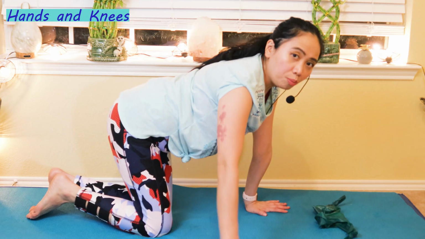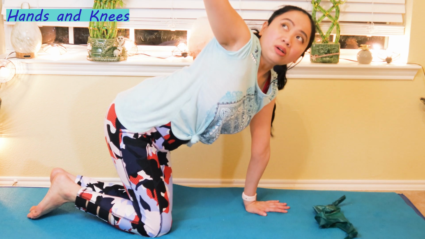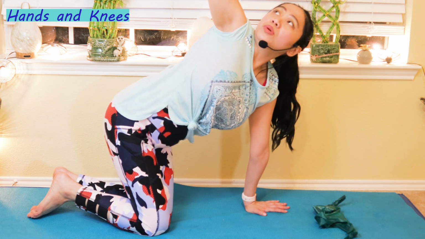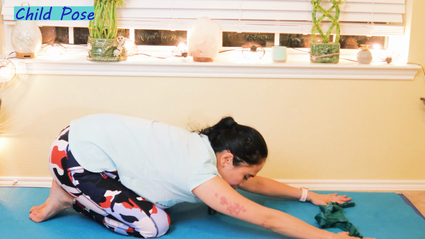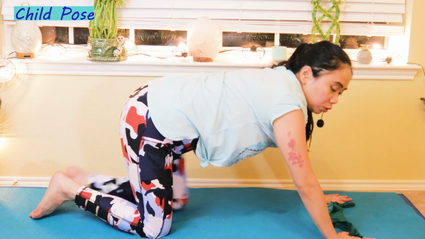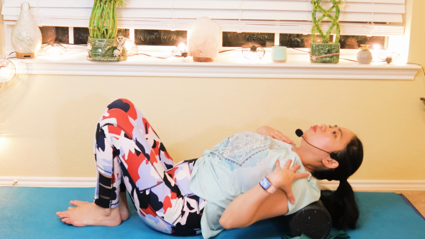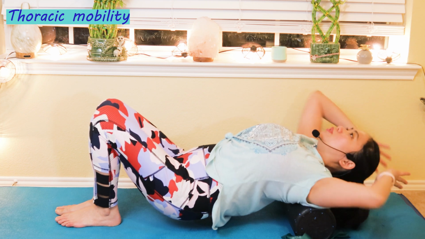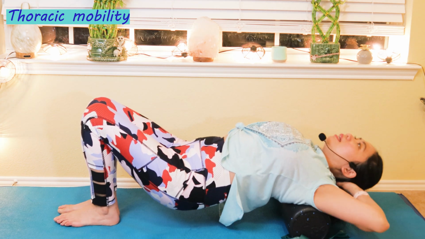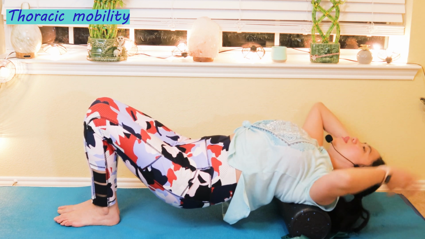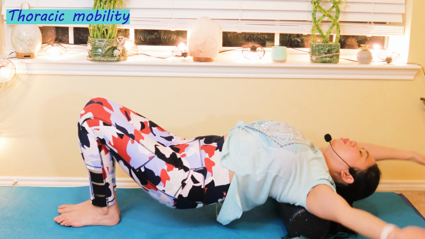Then go to your hands and knees. Slowly lift your trunk rotation and shoulder up. Feel a gentle stretch on your anterior shoulder. Progress to child pose for the shoulder flexion stretch and thoracic mobility. Now progress with the bolster behind your thoracic area, and put your hands behind your head, elbows out, and gently open and close your elbows. Progress with your hands out.